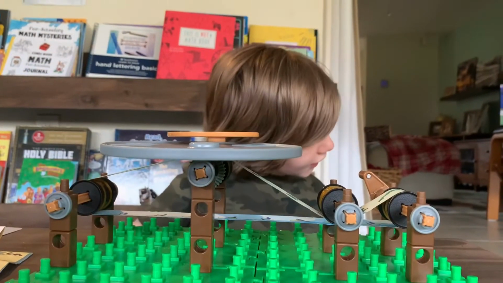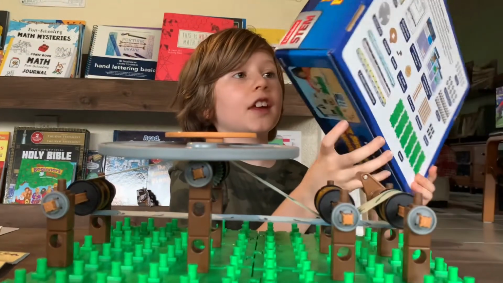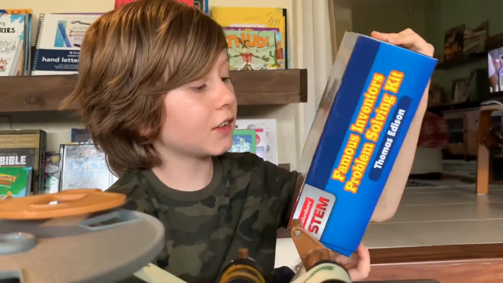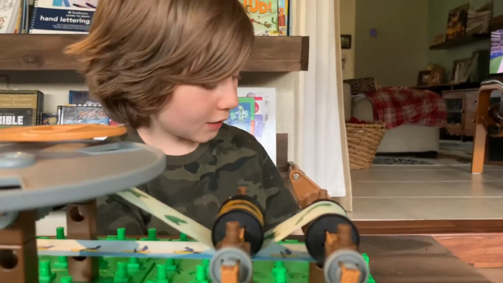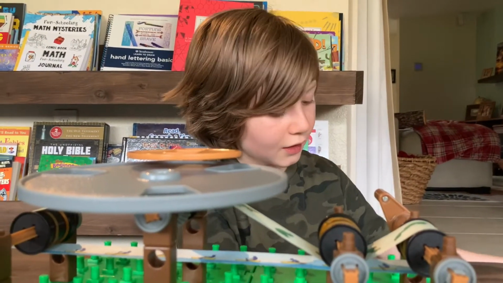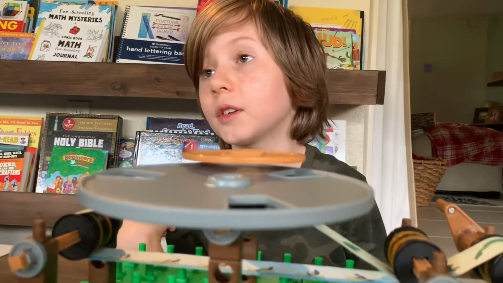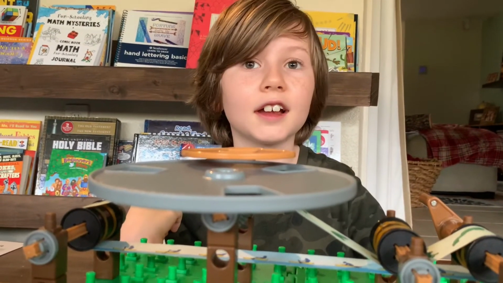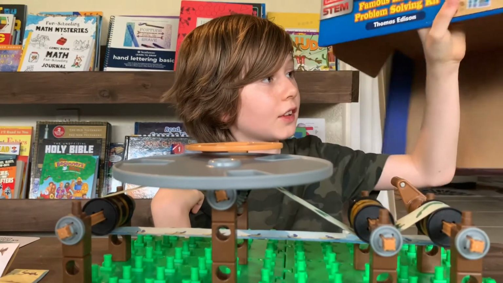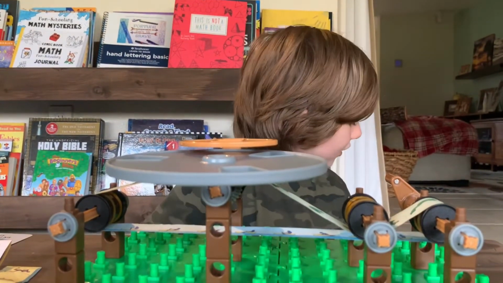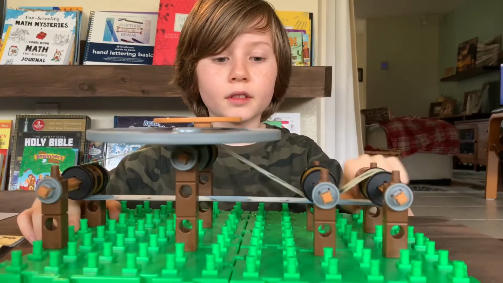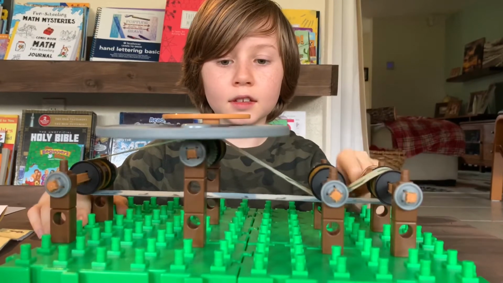So, this is a Lakeshore STEM set about famous inventions that they made. Right. I already did one, which is not videoed, about Morse code. Morse code, yep. I think we should make a video about that. Okay, we should. Okay, so Lakeshore, these are all the extra pieces, because you can make different styles of designs, right? Different designs of, yeah.